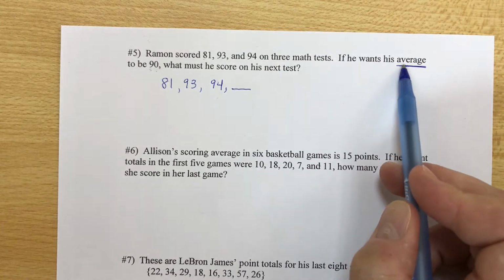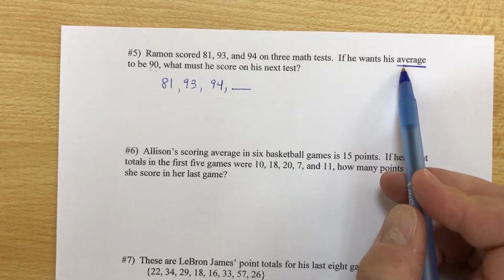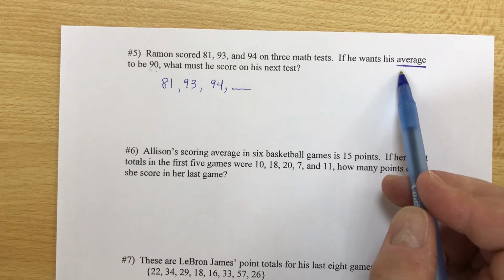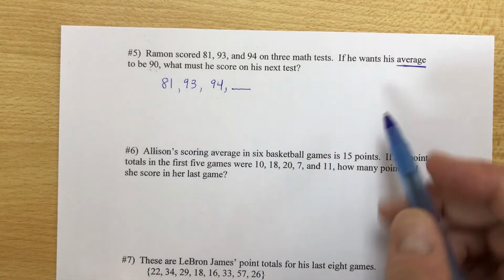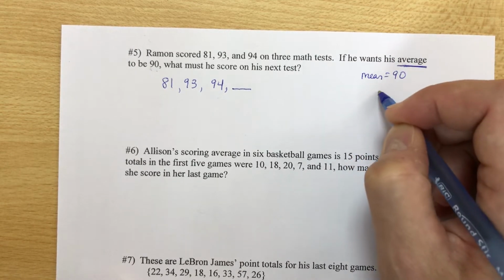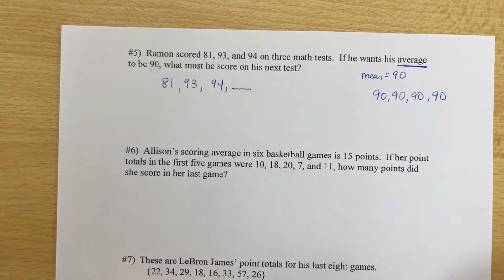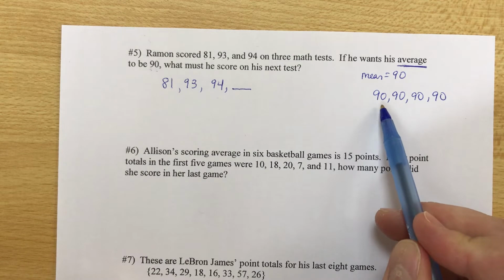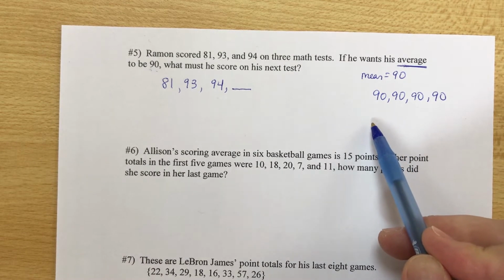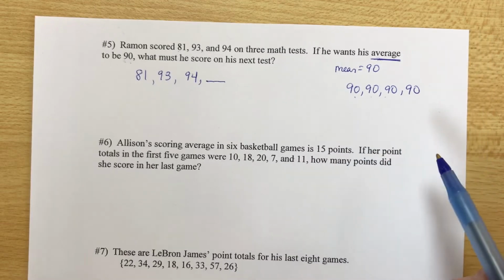We need to understand what average means. If we look at somebody's average, that means that basically they get that score every time. That's how it works out. So if your average is 90, if the mean is 90, then basically every time you take a test, in this case, you are scoring 90 points. Now, of course, in reality, you're going to score sometimes above, sometimes below, but what average tells you is basically each of these works out to 90 points if your average is 90.